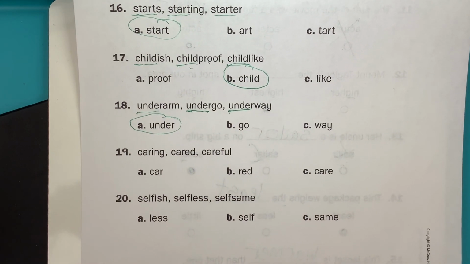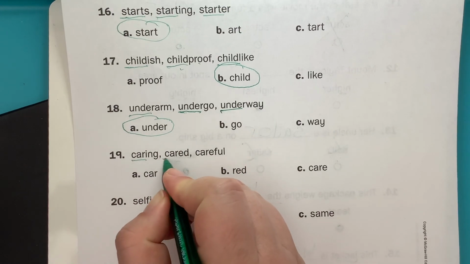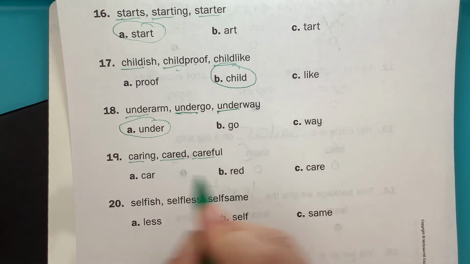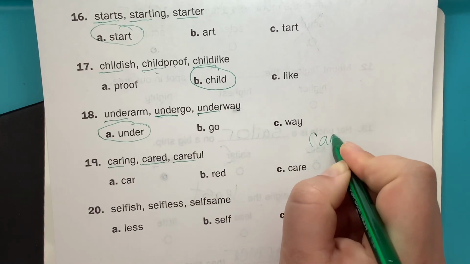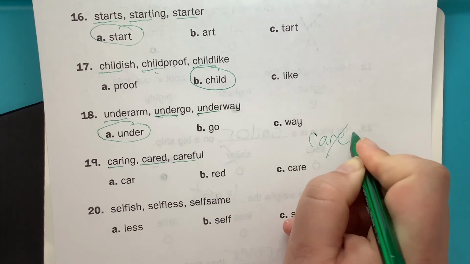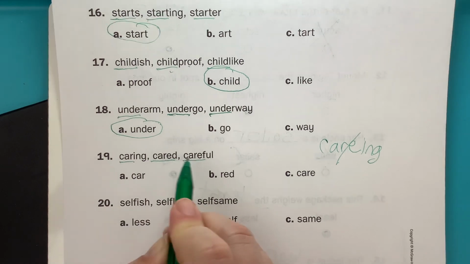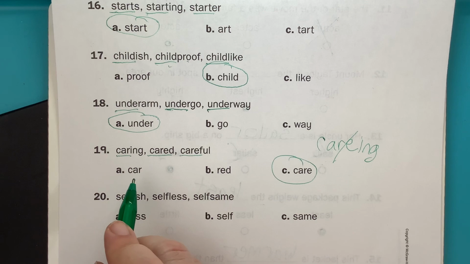Caring, cared, and careful. Caring means you're caring right now. Cared means it was in the past. And careful means you are full of care. The base word of careful is not car. Even though right here it's just C-A-R, that's because the base word is care. And then when they add the ing, they took out the E and added ing. But the base word is still care. And you can see it here and here. That's where reading it out loud is more helpful than just looking at the letters and comparing.